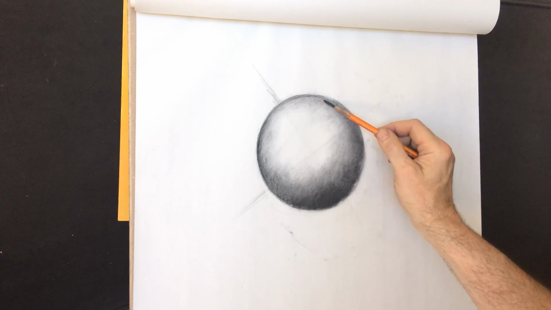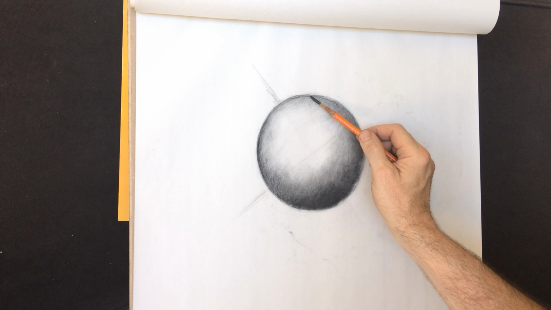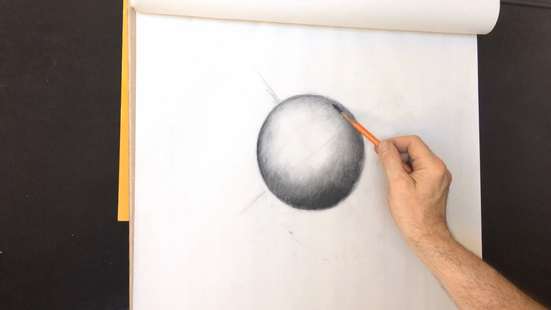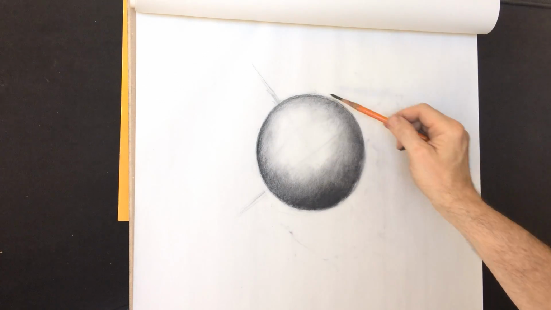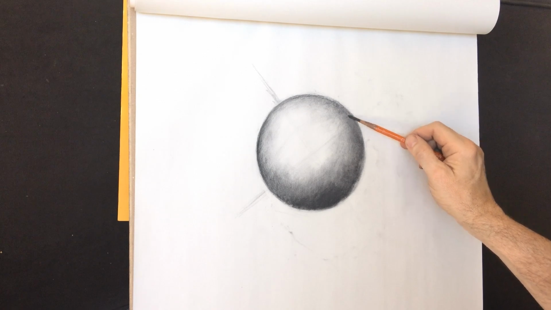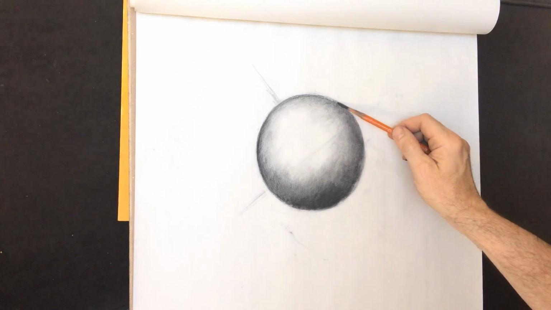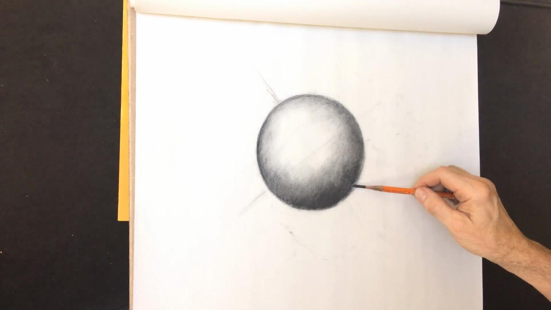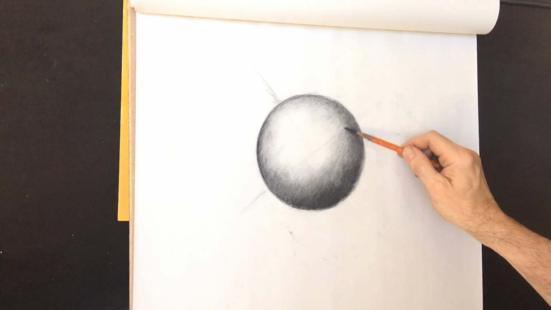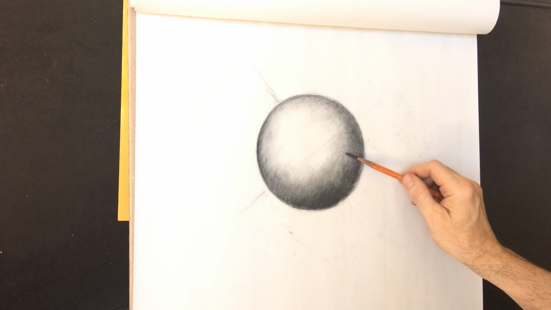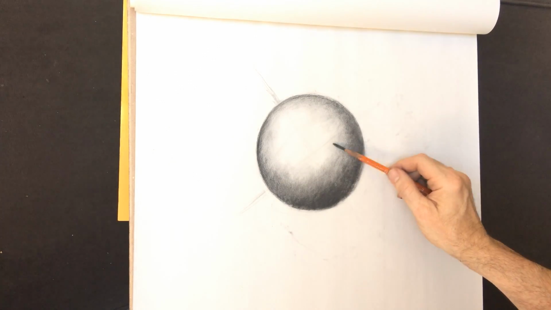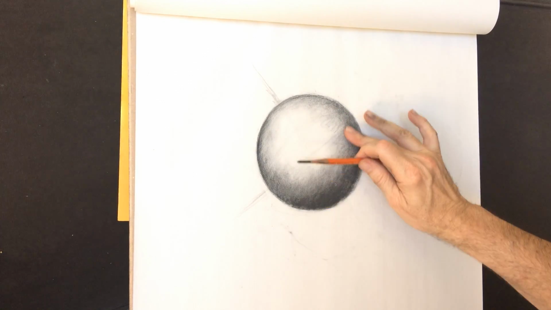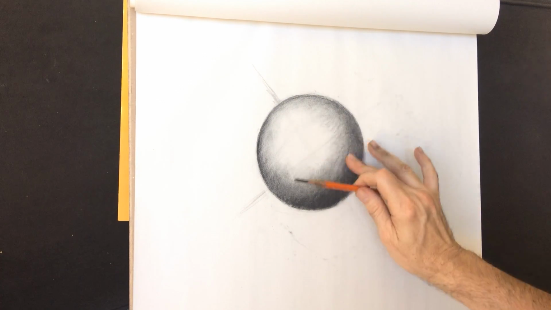So I would do that all the way around, making sure that it's getting progressively darker as I move away from the light. This over here sort of lost all its intensity, its drama, its darkness. Maybe it was never there, I'm not sure. I'll go back and look at the video.